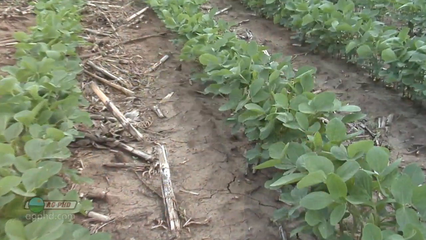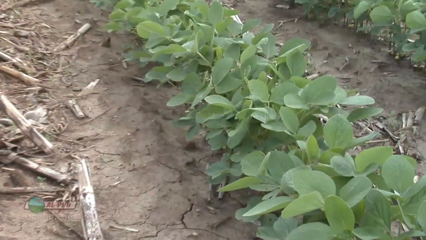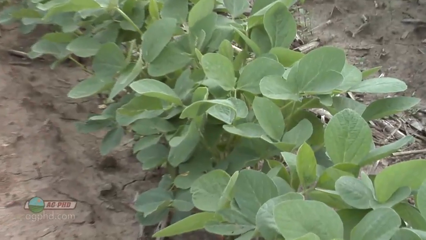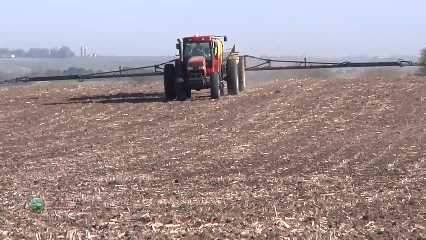Okay, let's switch gears, talk about soybeans just a little bit. This is the much tougher one because obviously today you can't use Banvel or 2,4-D right at planting time. Hopefully in a couple years when we have dicamba and 2,4-D tolerant soybeans, it's going to be awesome. We're going to have much better burndown options. We just don't have those today.